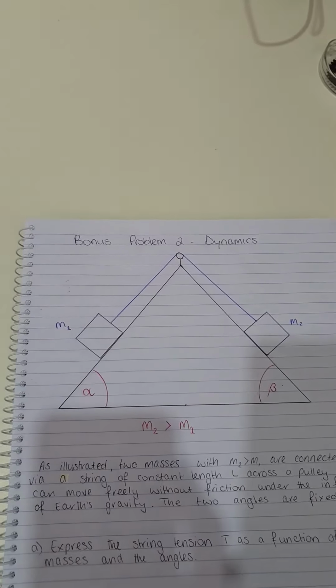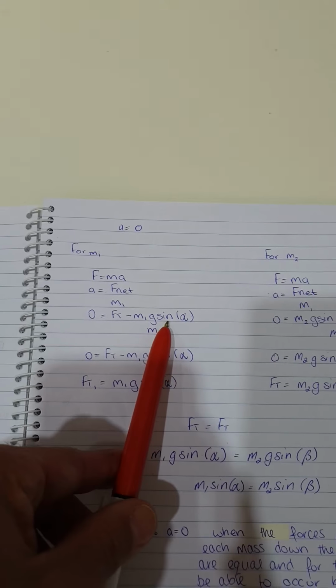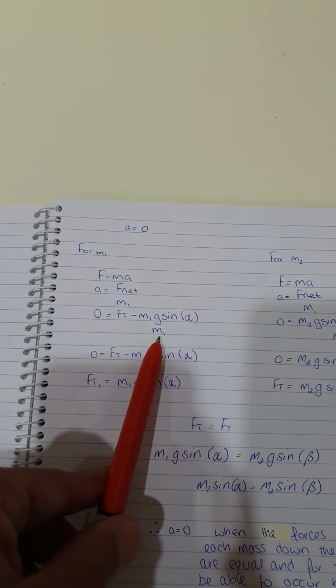So for mass number 1, where force is equal to mass times acceleration, we rearrange that so we've got acceleration at the front. Now if our acceleration was 0, our net force would be equal to the tension, trying to take mass number 1 up the hill, minus the force pulling the mass back down the hill, which is mass 1 multiplied by gravity multiplied by sine alpha, all divided by mass number 1.